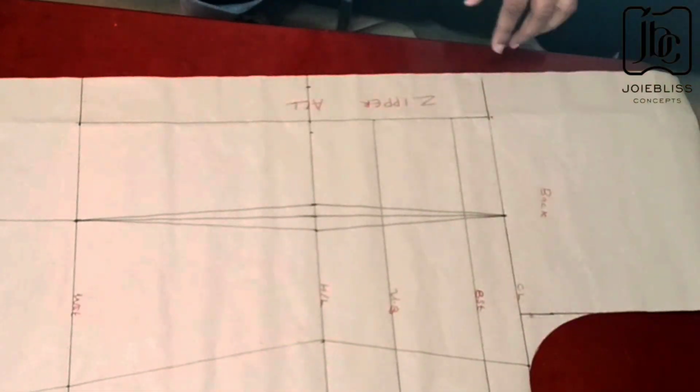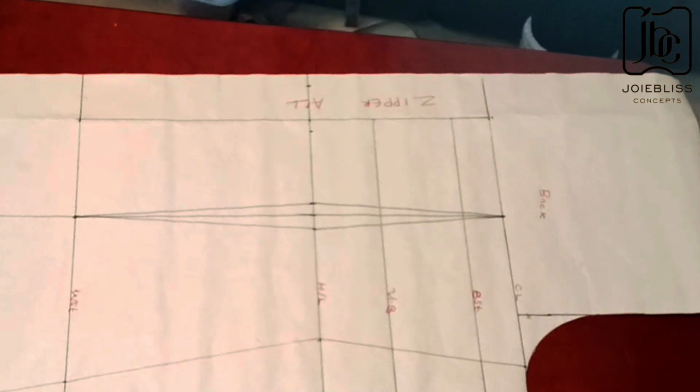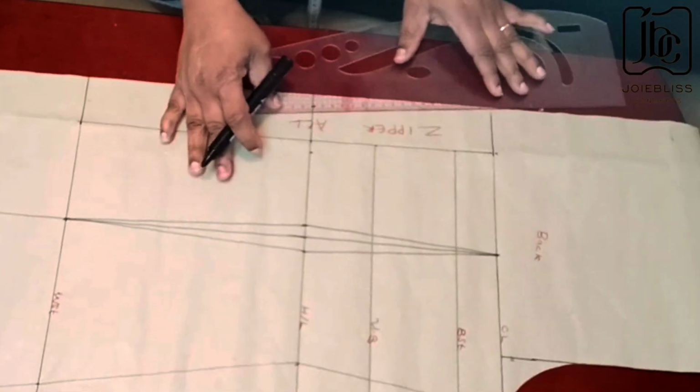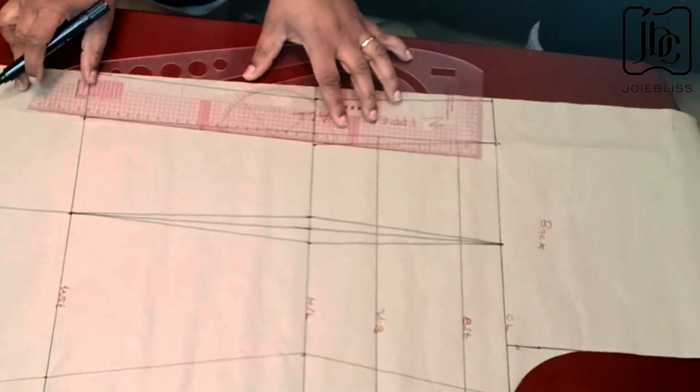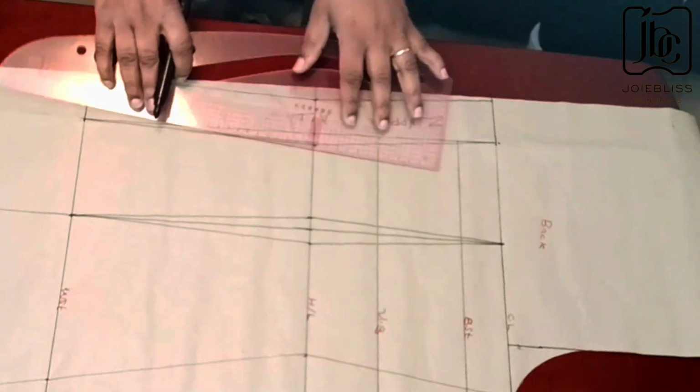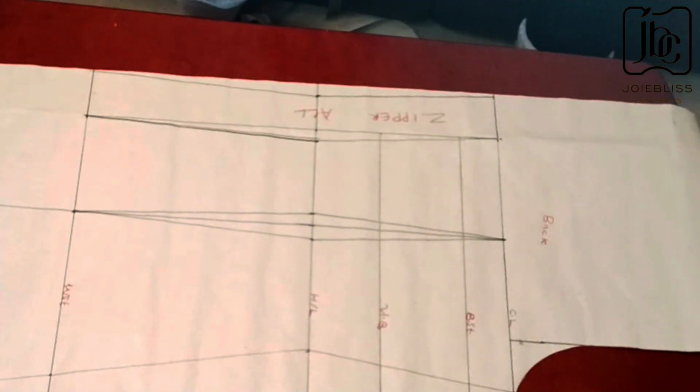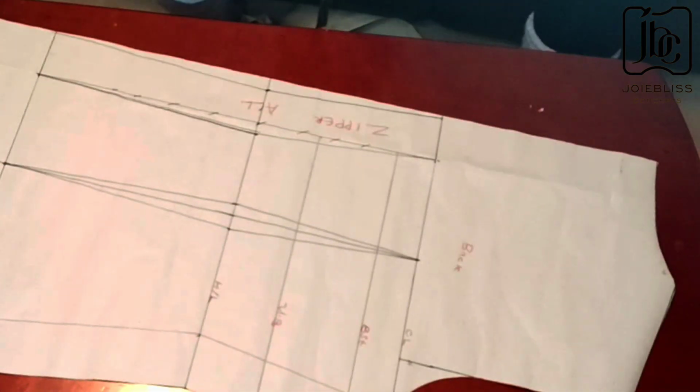Then you can as well extend your waistline and your chest line. Then see what I will do. I'm just going to be connecting my chest line to the half length line like that and the half length to the waistline. I will do the same, giving me 2 parallel lines, and I'm just going to cancel that because we don't need that anymore.